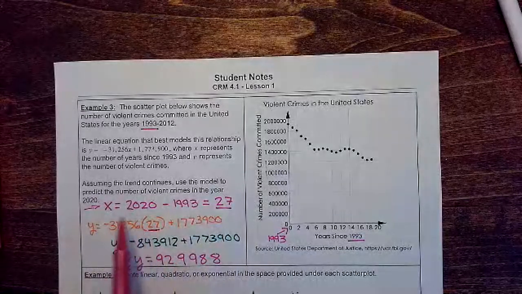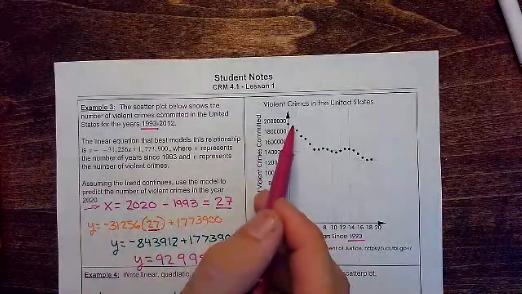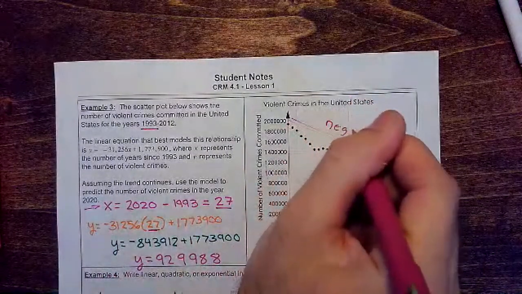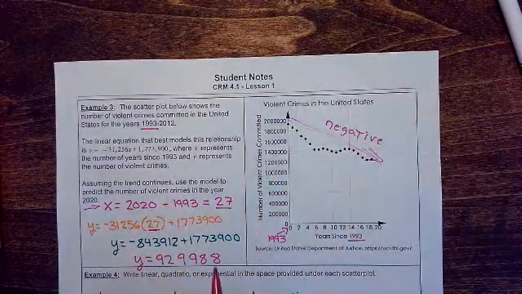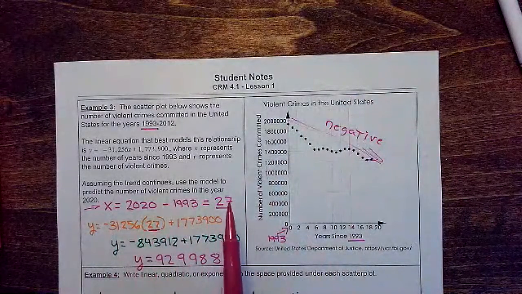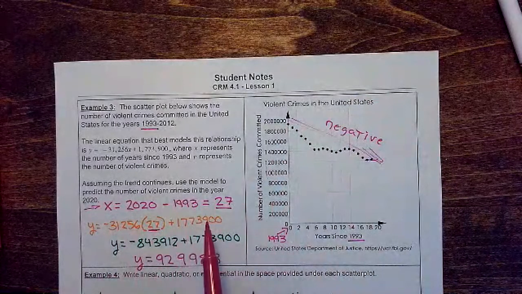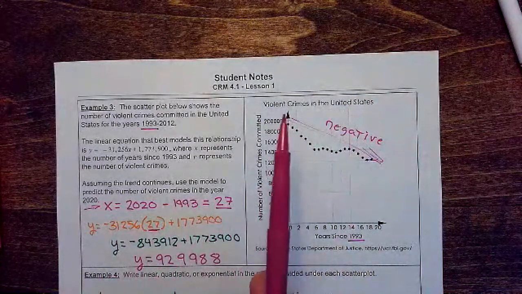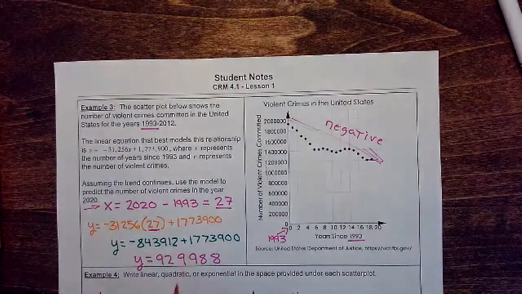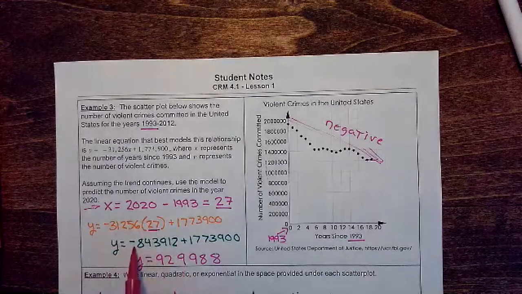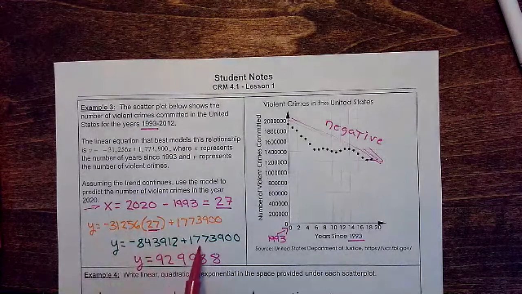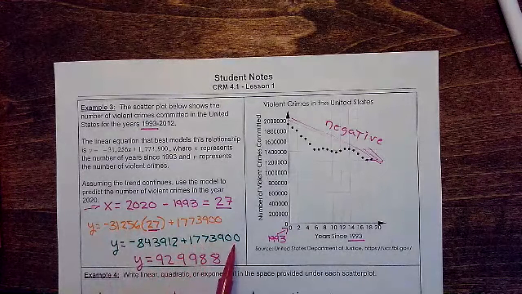So we have our slope, which is negative, because generally there is a negative slope. I multiply that by the number of years since 1993, and I'm adding my y-intercept, which is right around here. So if I multiply these guys, I get negative 843,912 plus 1,773,900.